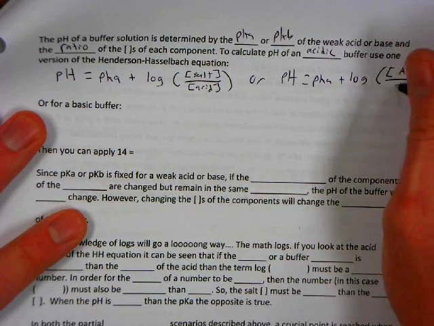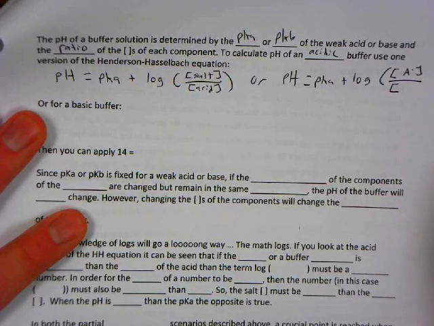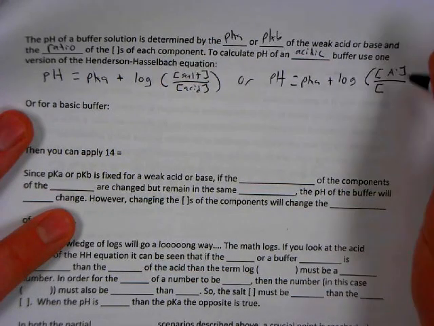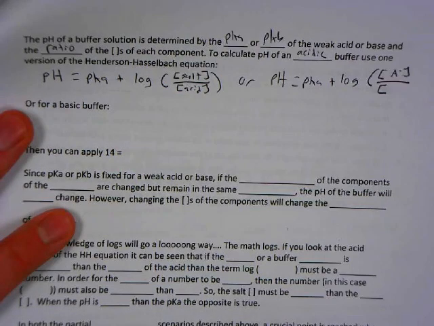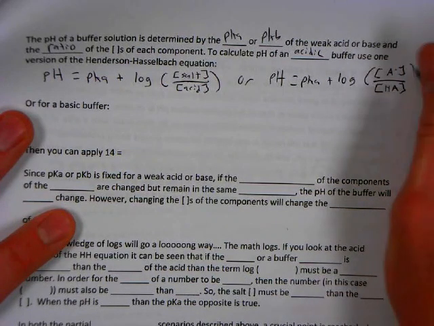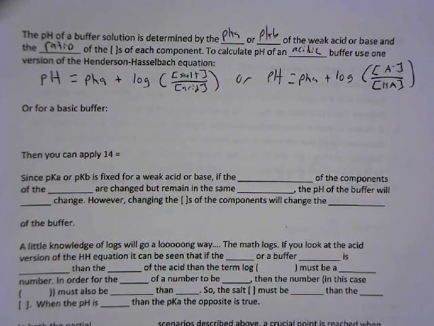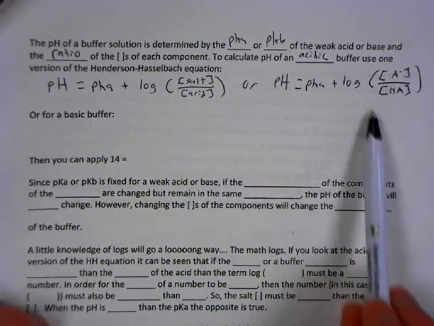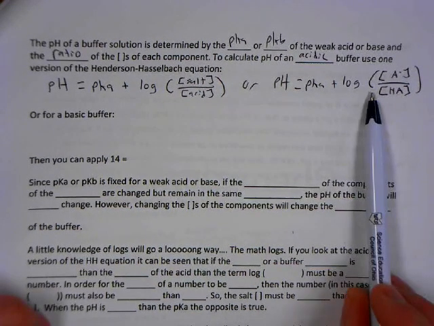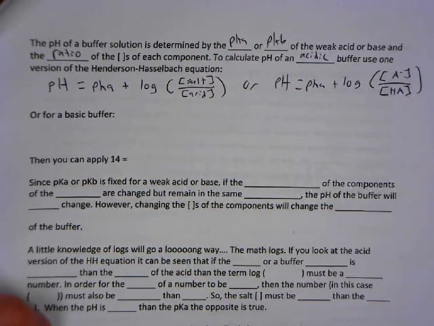of the concentration of A minus over the concentration of, what'd be on the bottom here? See if you guys can get this. If this is A minus, what's the bottom going to be? HA, right? The acid, of course. Because the acid wants to do what with that proton? It wants to donate it.